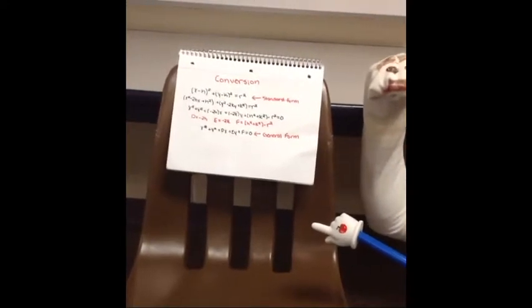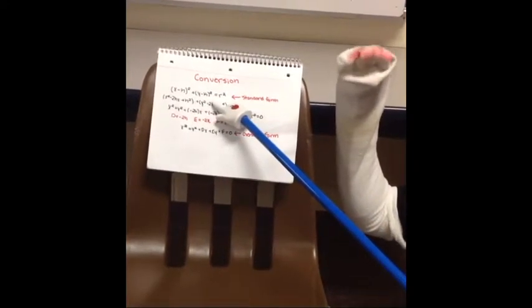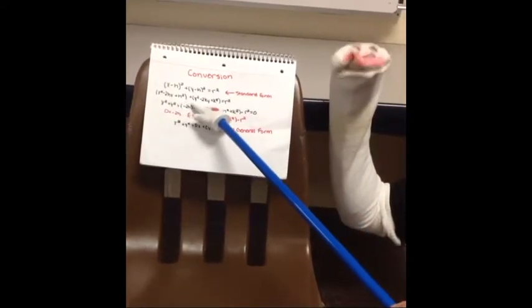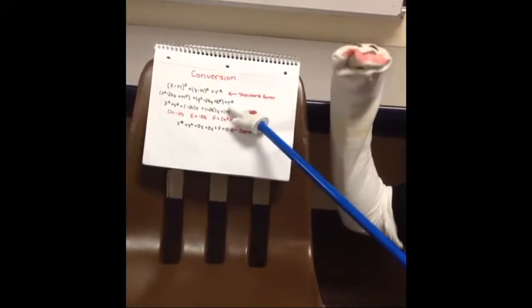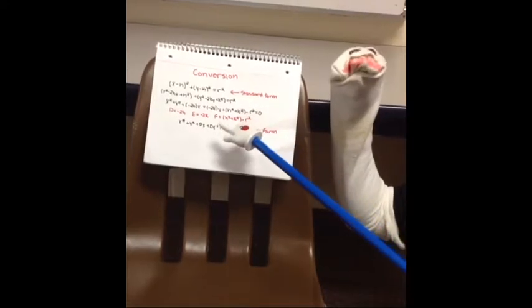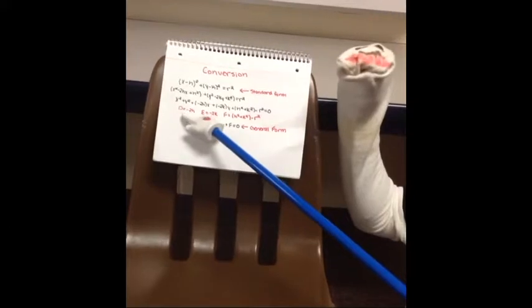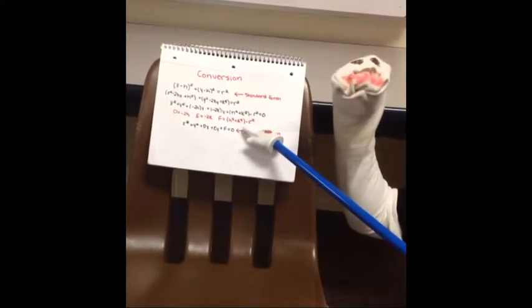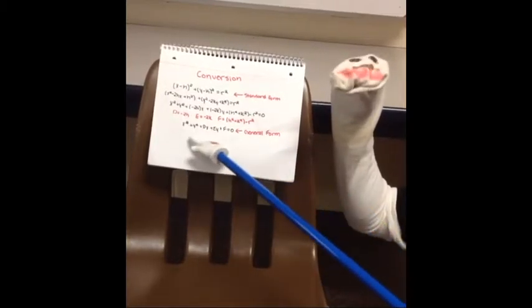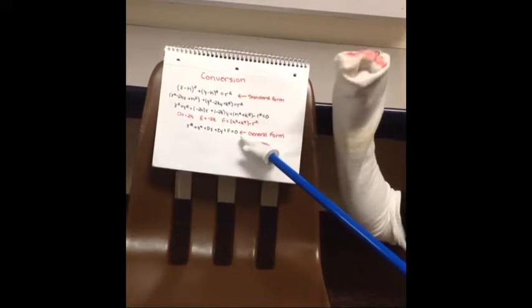How do you find the general form of the equation? First, you must FOIL the x minus h squared and the y minus k squared to get x squared minus 2hx plus h squared plus y squared minus 2ky plus k squared equals r squared. Since r, h, and k are constants, you can let d, e, and f equal negative 2h, negative 2k, and h squared plus k squared minus r squared. Then that is shown as x squared plus y squared plus dx plus ey plus f equals 0, which is general form.